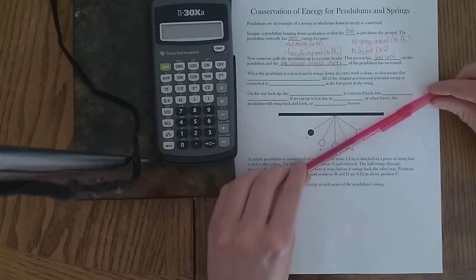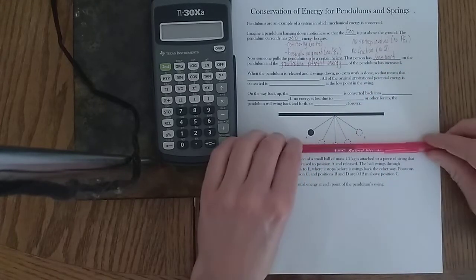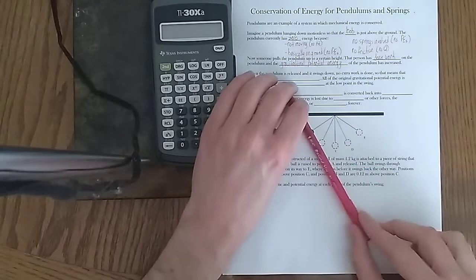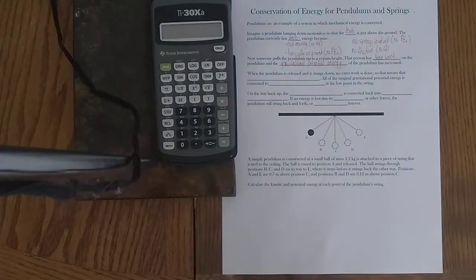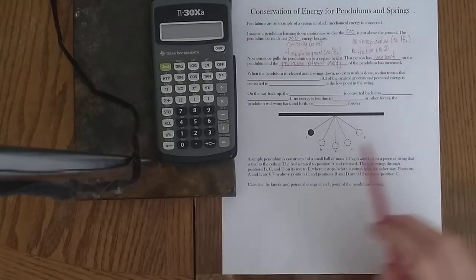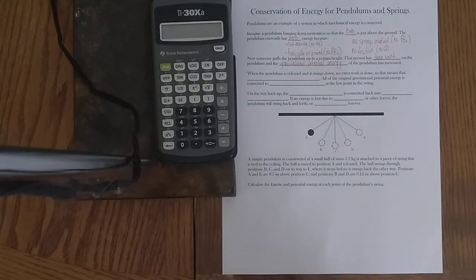Same thing at D. The pendulum right here is moving in this direction, still at a right angle. C, B, and A are all the same. So the tension force, even though it is there, does no work. It doesn't give any extra energy to the pendulum bob, to the system. So there's no extra energy being added, which means that the total energy must stay the same.